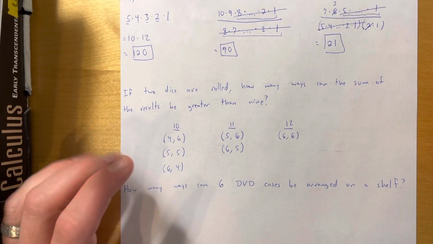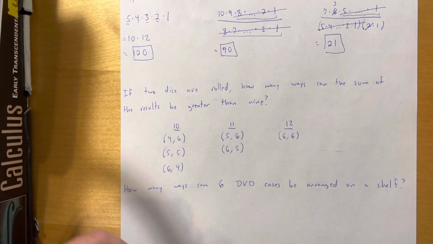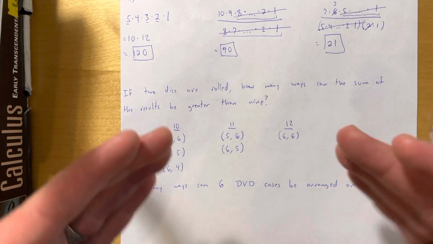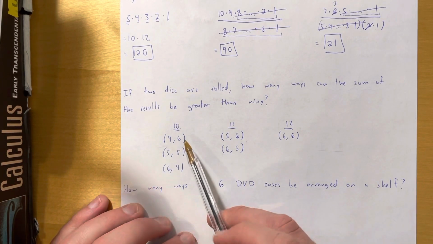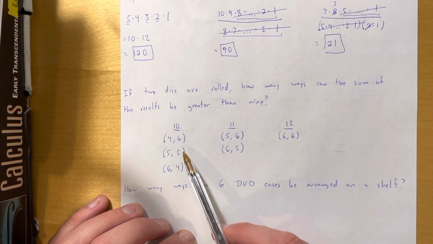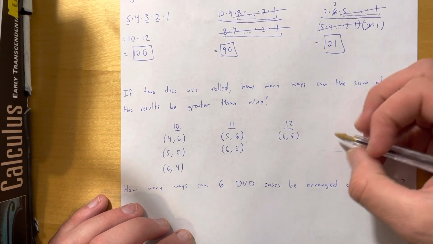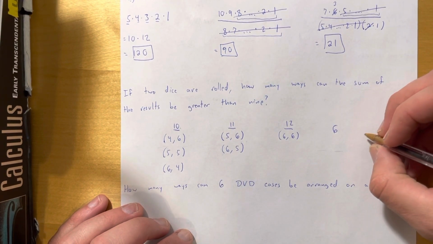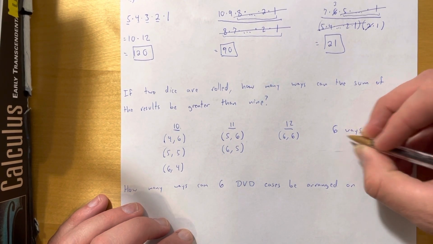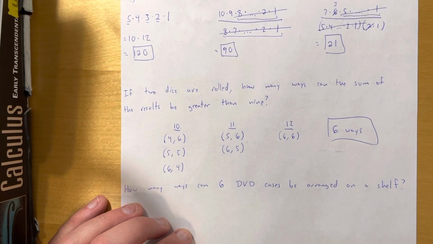So this is what we call counting by systematic listing, and that's where we list all of the possibilities by working through them in an exhaustive way. Exhaustive means you don't miss anything. So I have listed out all of the possibilities, and there are 3 plus 2 plus 1, which is 6 ways of rolling a sum greater than 9.